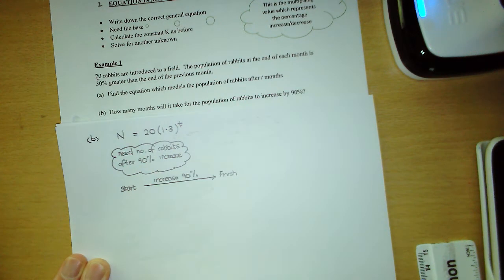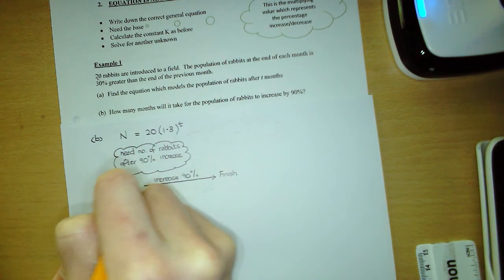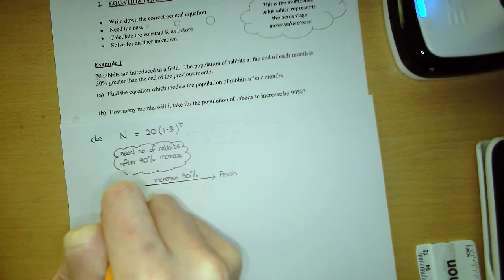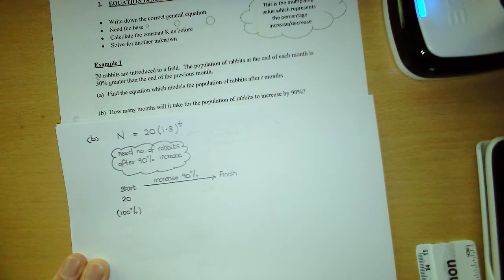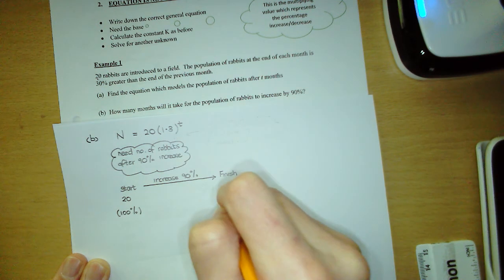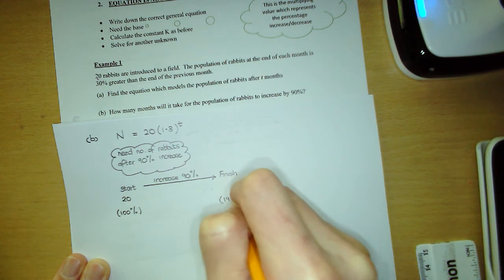So at the beginning we know that we have 20 rabbits and that's worth 100%. What you have originally is always 100%. You increase 100% by 90%, you're now going to have 190%.